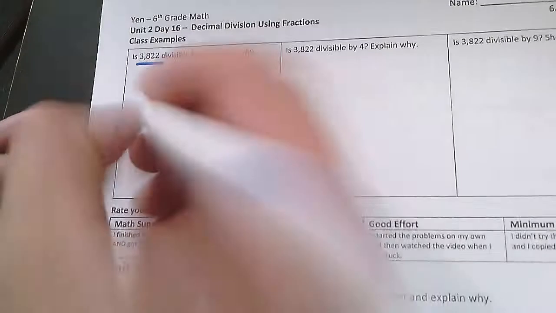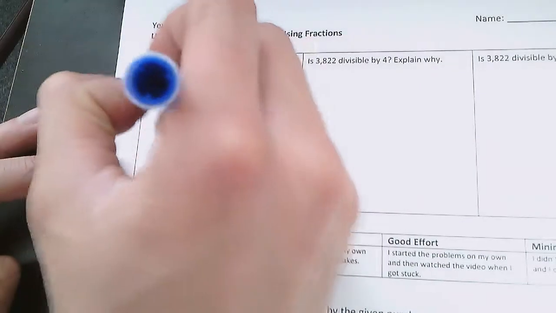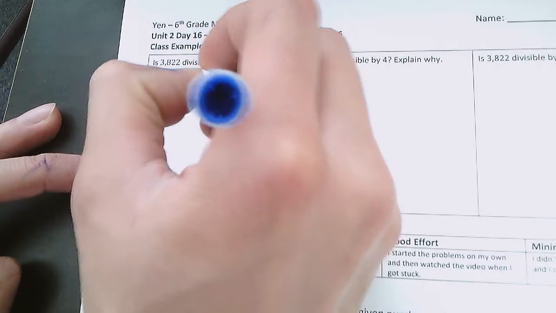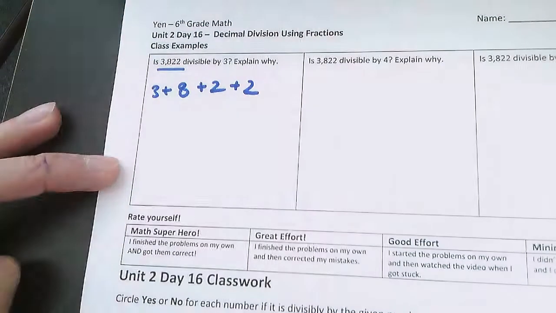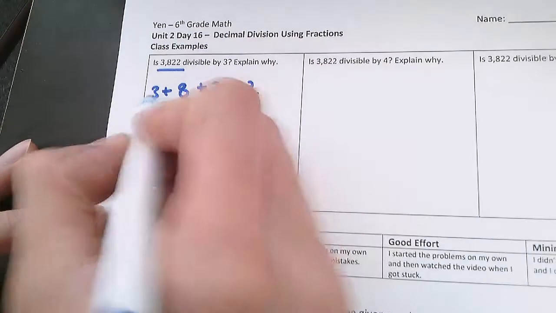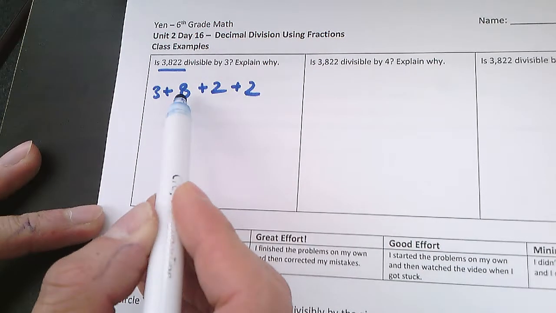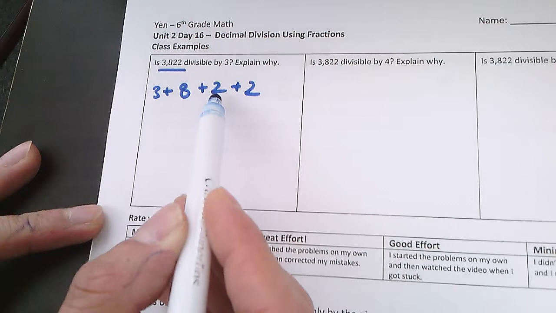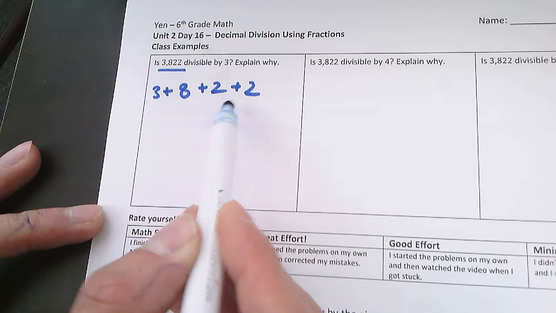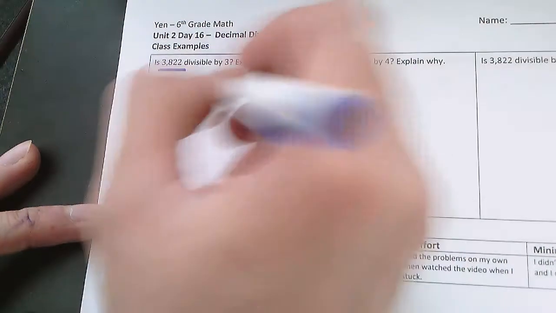3,822, that's going to be 3 plus 8 plus 2 plus 2, adding up all the numbers. 3 plus 8 is 11. 11 plus 2 is 13. 13 plus 2 is 15. So all of this equals 15.